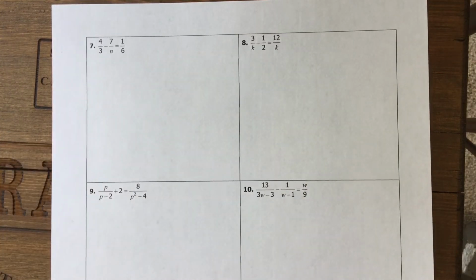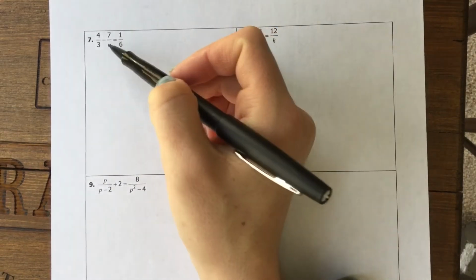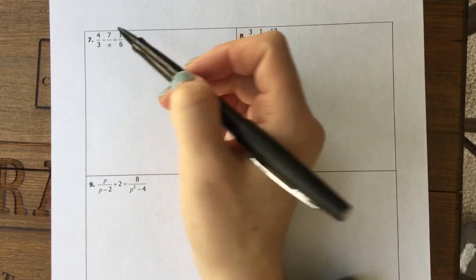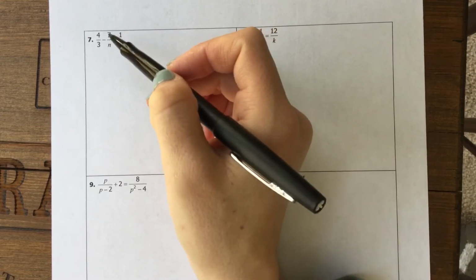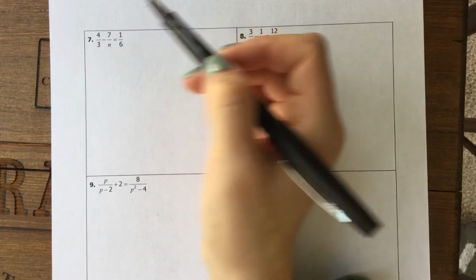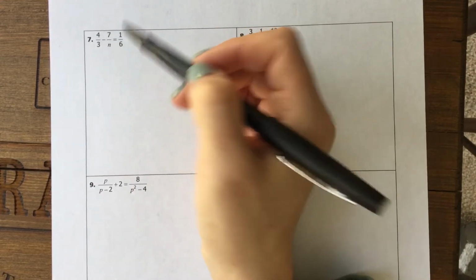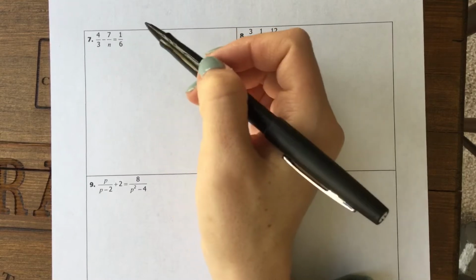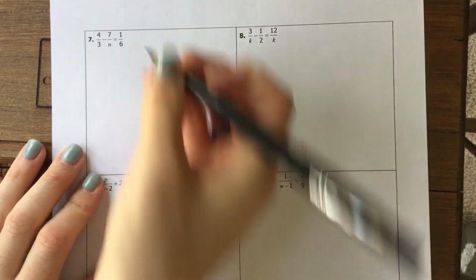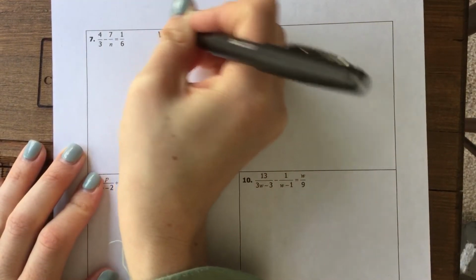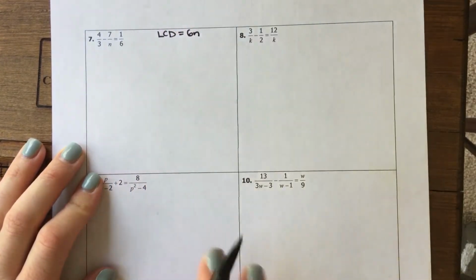So our goal with this method is to make the denominators cancel. And in order to make the denominators cancel, you need to multiply by something that's a multiple of 3, and it's a multiple of n, and it's a multiple of 6. But the trick with it being the least common multiple is you want it to be as small as it possibly can be. So you want something that's going to make the 3 cancel, and make the n cancel, and make the 6 cancel. And here's our answer. Our LCD here is a 6n.